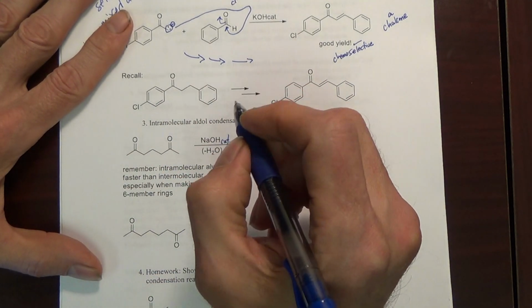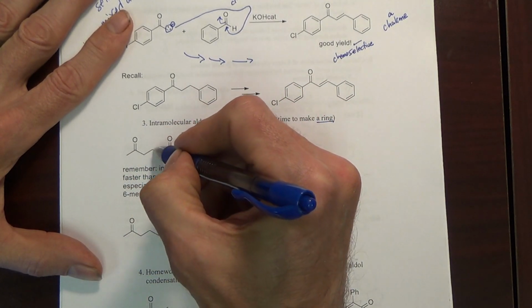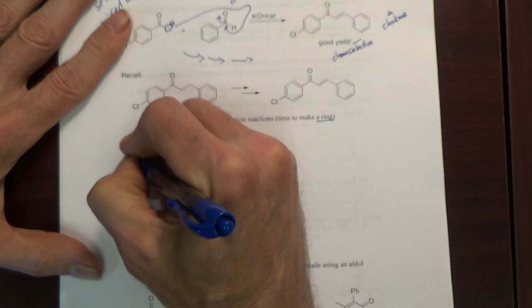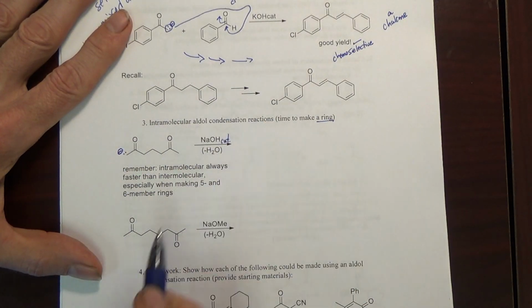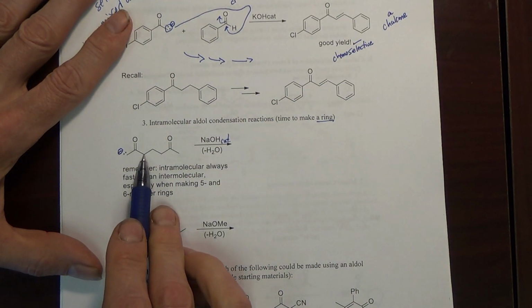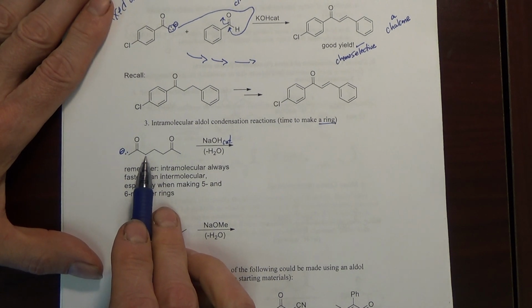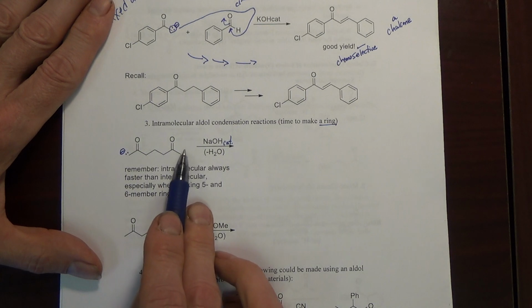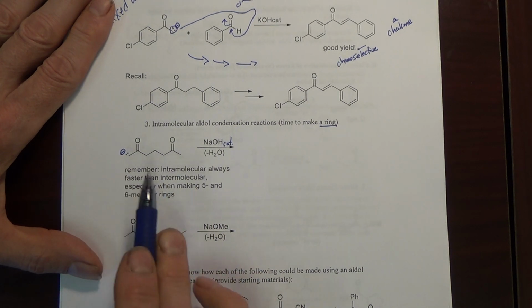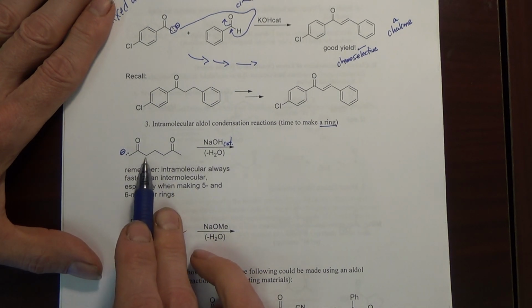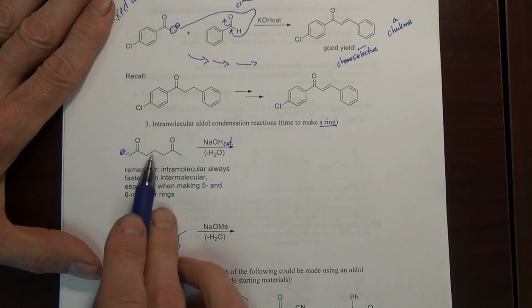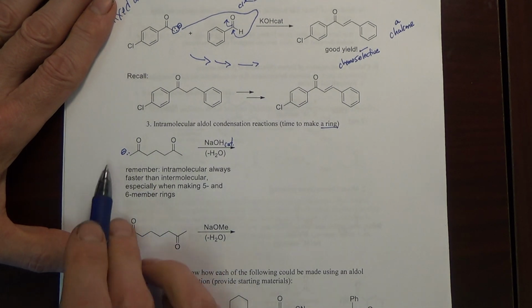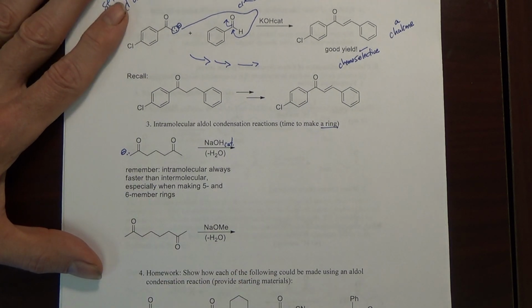Well, let's first show what does happen. We're going to make enolate right here. We can make it here or here. Now it's a symmetrical molecule. If we had shown it here, well, that's the same thing as here. If we had shown it here, that's the same thing as here. Either one is possible. These anions are in equilibrium with each other.